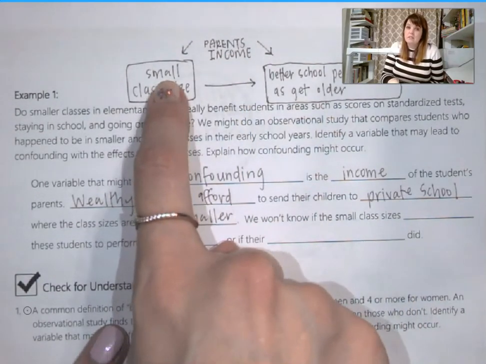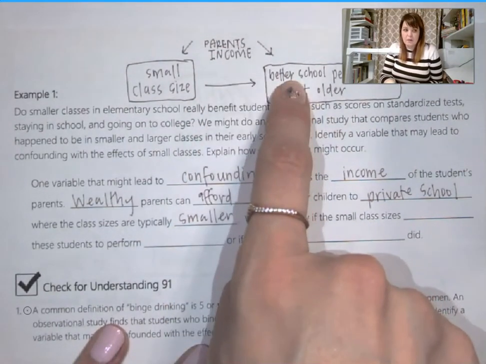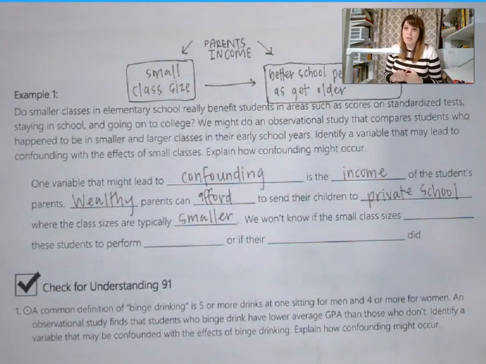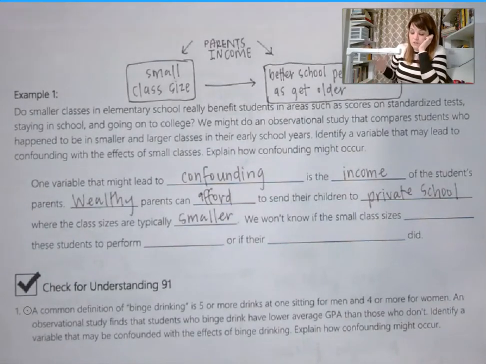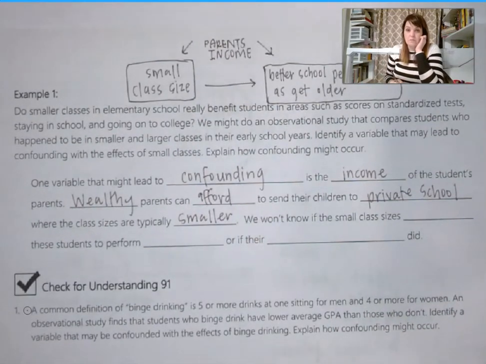But that same income could also be the thing that's causing the better school performance because they can afford tutors. They can afford maybe to be home and be able to help their kids with their homework. They have other sources of support that come with this higher income.